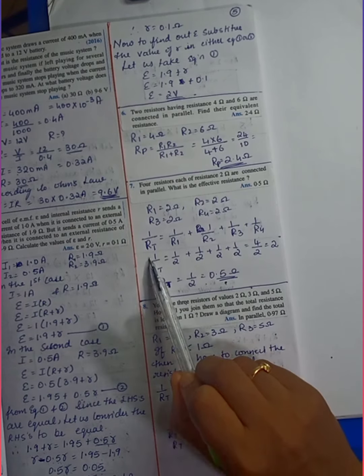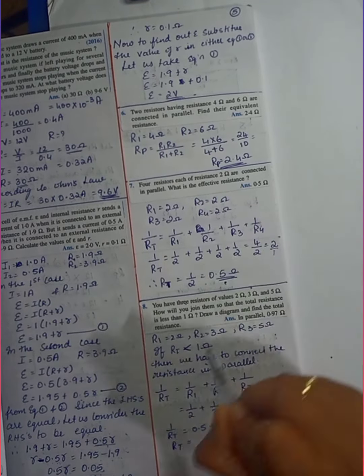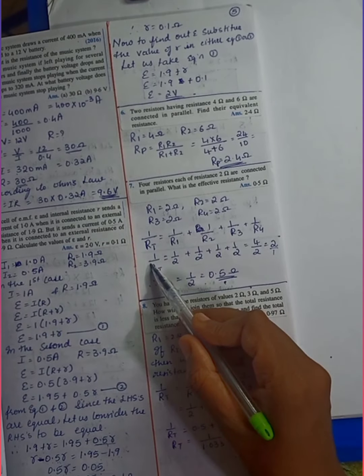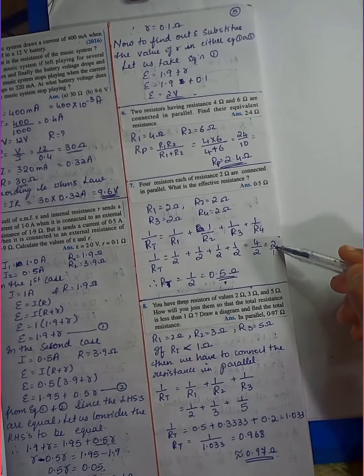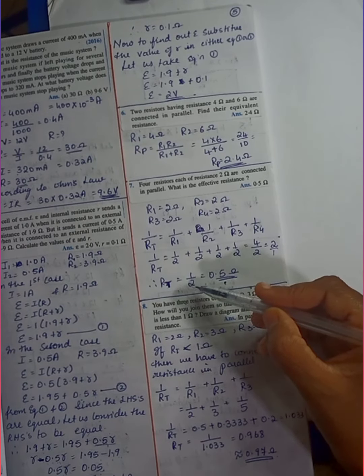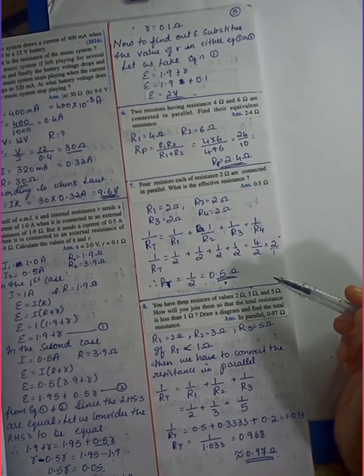So 1 by RT is 2, which is nothing but 2 by 1. When I take an inverse of this, it will become RT. Similarly, you have to take an inverse of 2 also. When I take an inverse of 2, this will become half, and my total resistance will be 0.5 ohms.